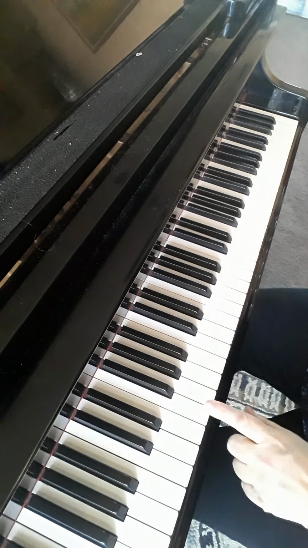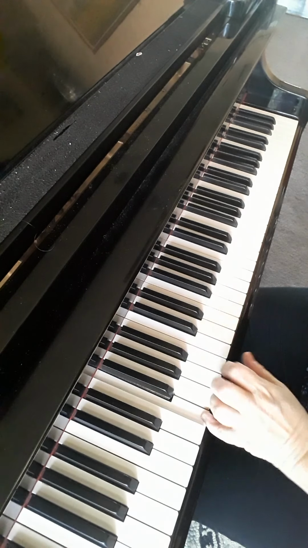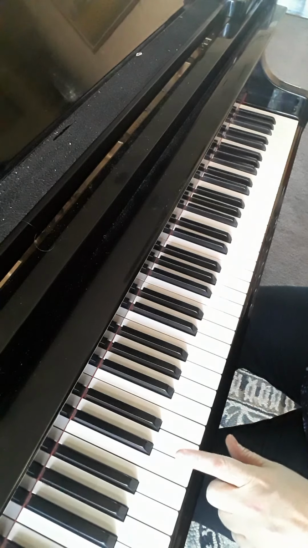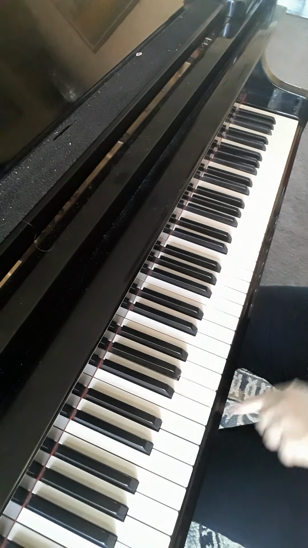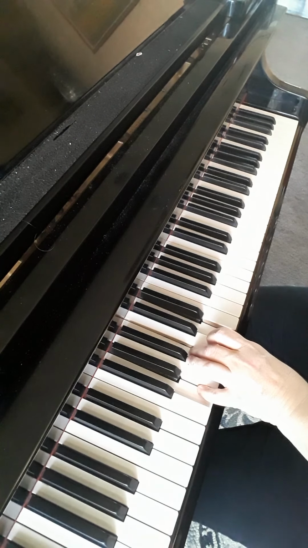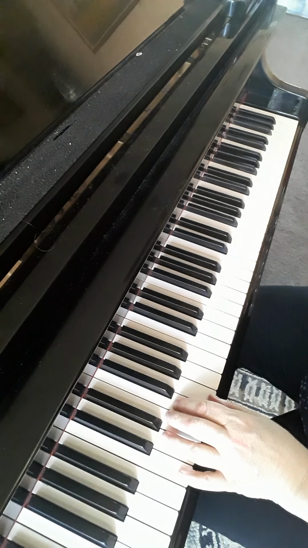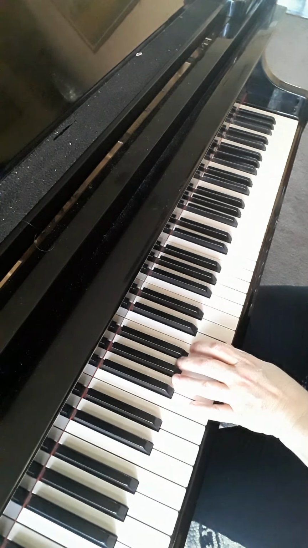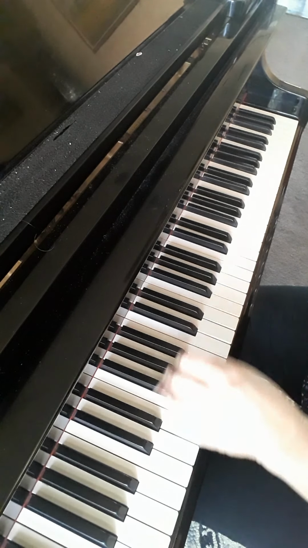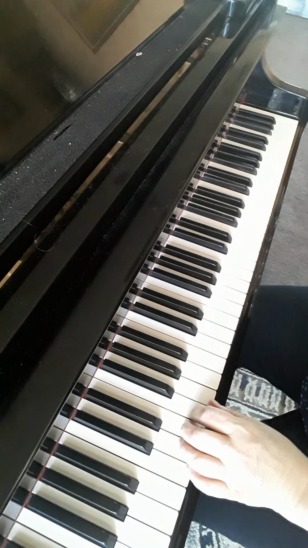I'm gonna move to the fourth note, so 1, 2, 3, 4, and I play the chord on the fourth note, which happens to be F major. The fifth note, 1, 2, 3, 4, 5, it's a G. I play a chord on G, and that is G major. Now, if I play these chords in the following order, 1, 4, 1, 5, 1, I get something that is called a cadence.